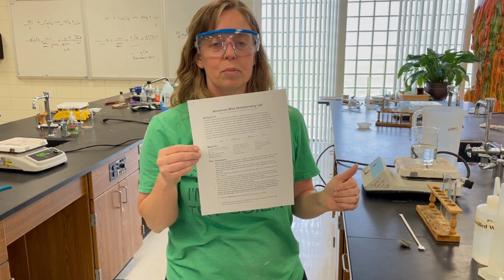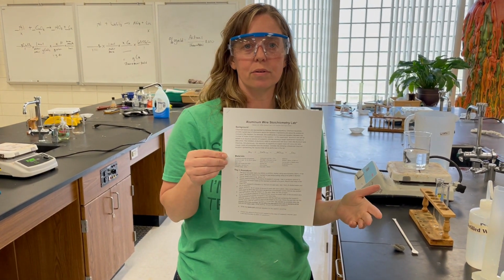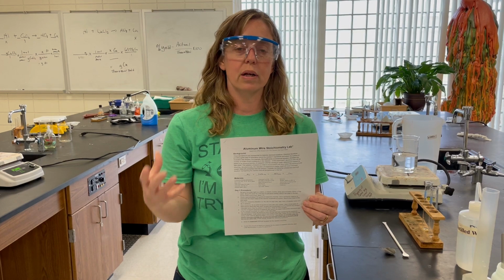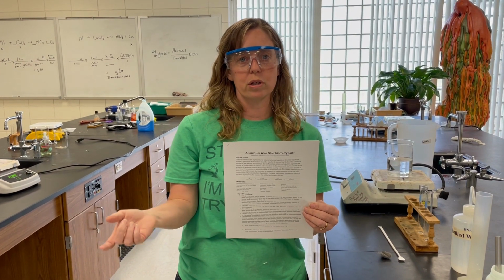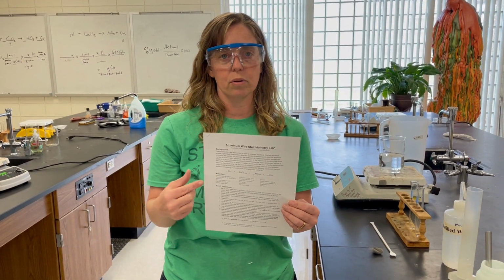All right, guys, so we are going to be doing an aluminum wire stoichiometric calculation lab. We're going to be calculating the theoretical yield for copper. We're going to take copper chloride, put in an aluminum wire, put it in a hot bath, and heat it until we have all of the copper chloride transition into copper, and the aluminum will go into solution and form aluminum chloride based on the chemical equation.